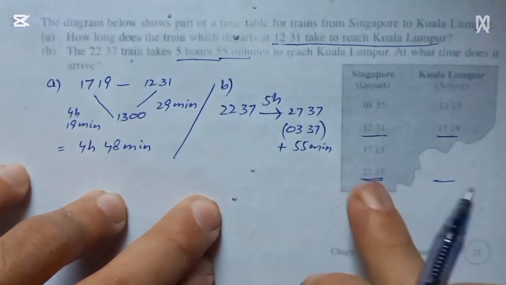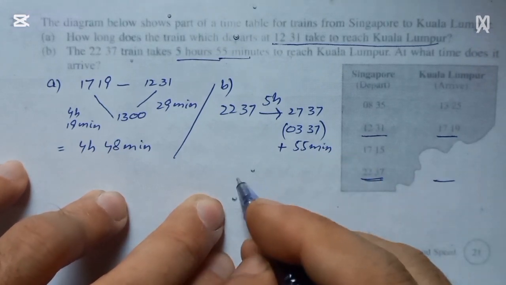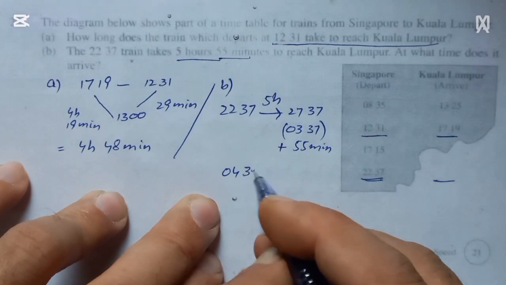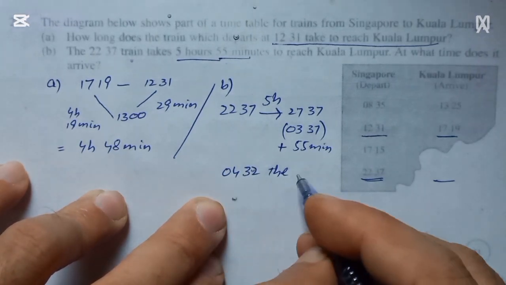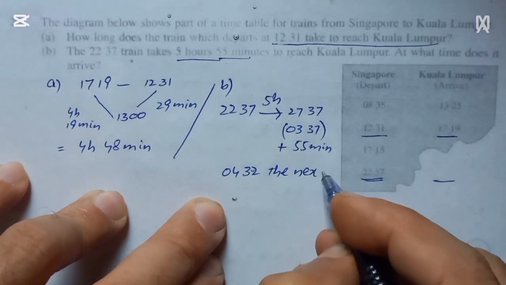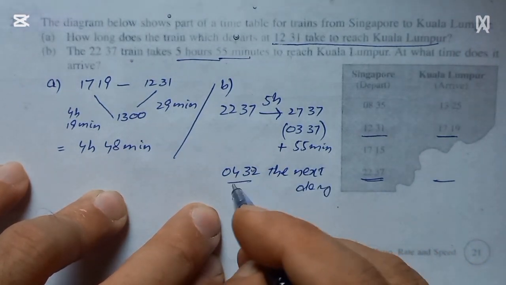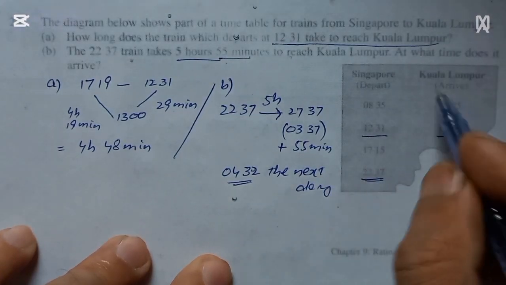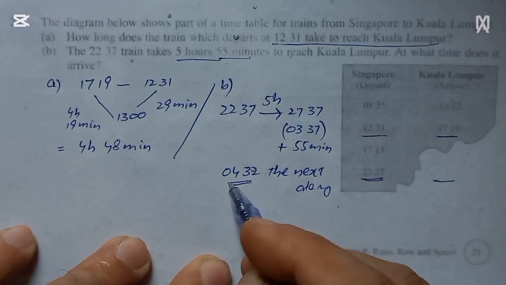And when 55 minutes are added, it will be equal to 4:32 the next day, because the next day has started. So this is the time at which the train will arrive at Kuala Lumpur, which is departing Singapore at 22:37. So this is the time.